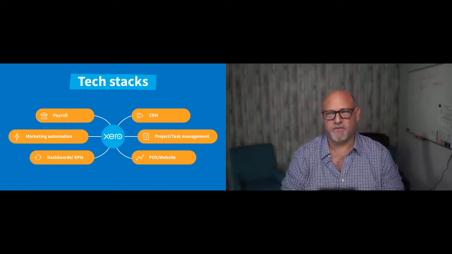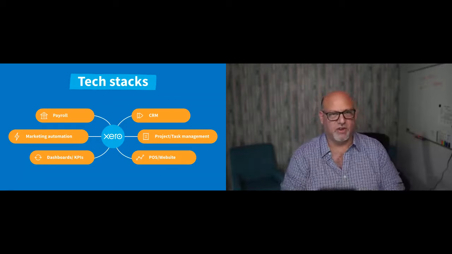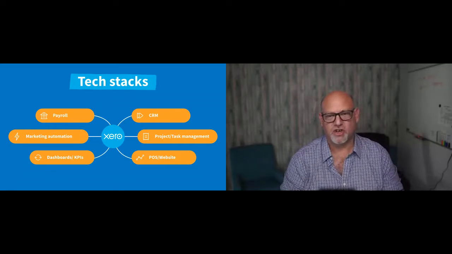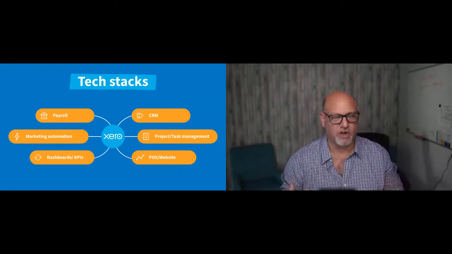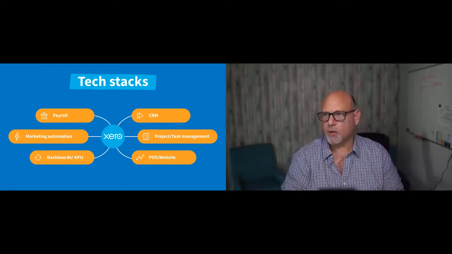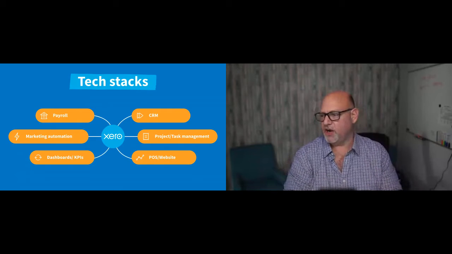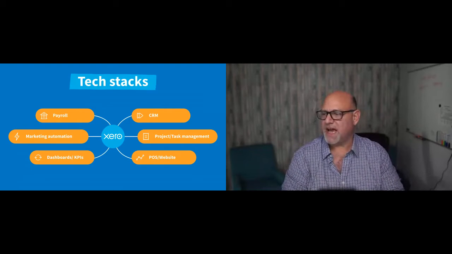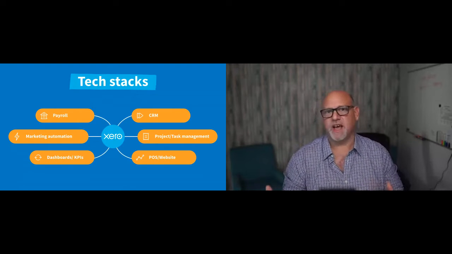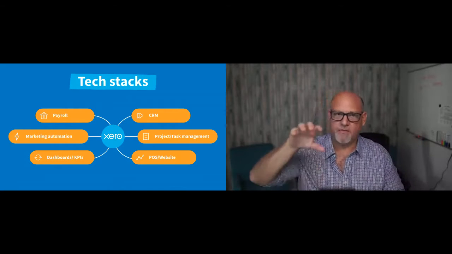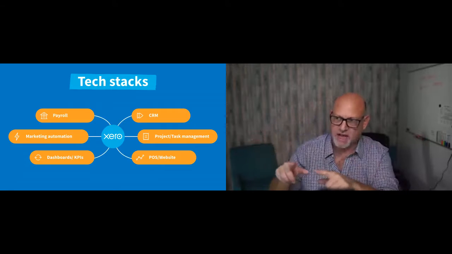And if you can figure this out, you can pretty much roll out whatever you need with your business. So what we're saying here is we have built out a tech stack here that would be typical for any type of business. And basically we have the hub and then the spokes around it.